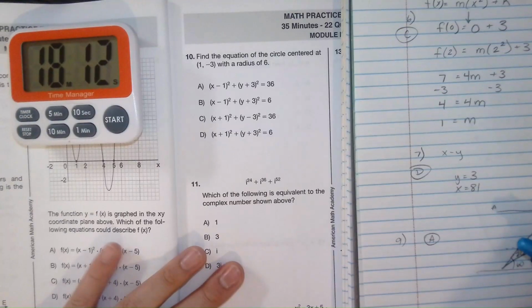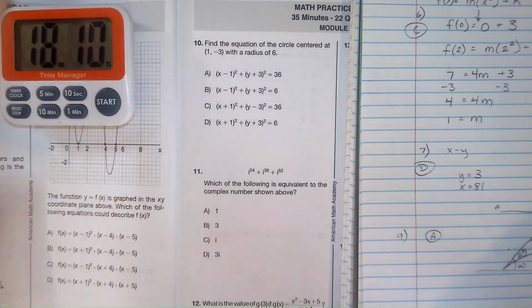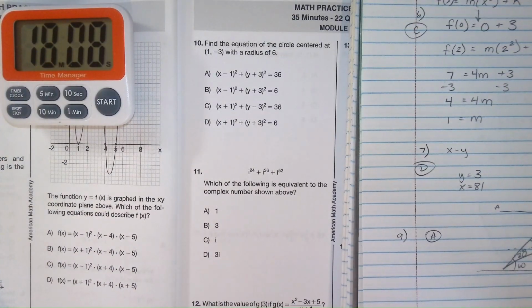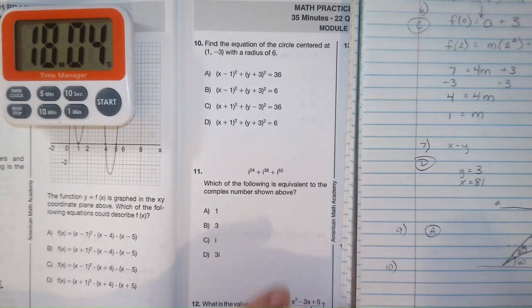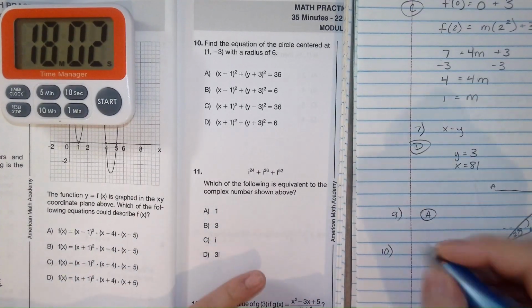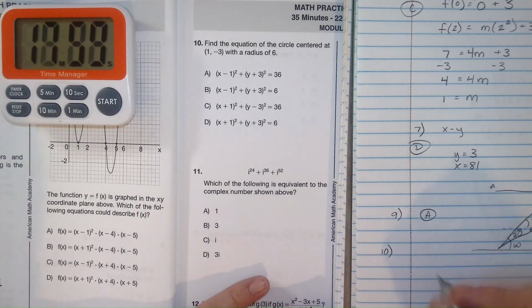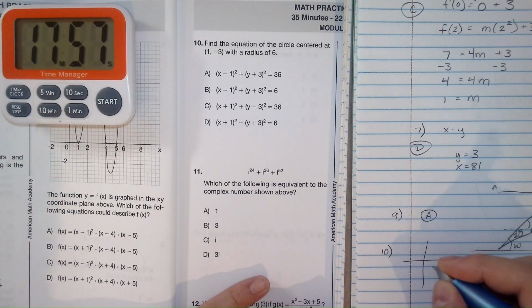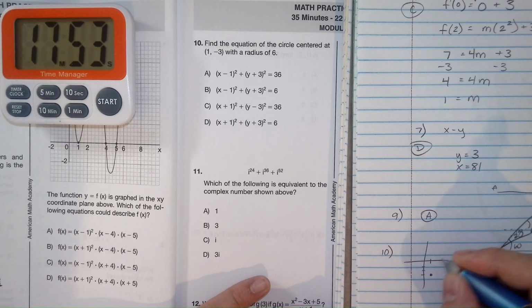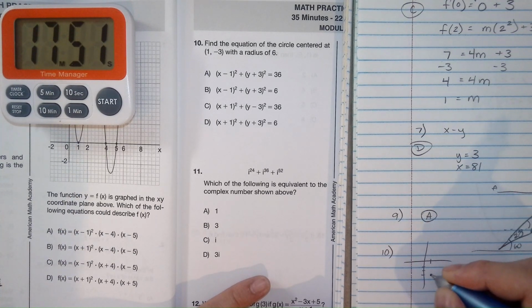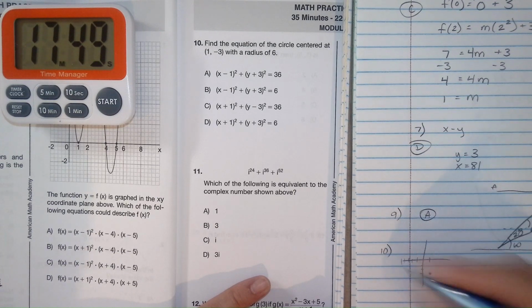All right, number 10. Find the equation of the circle centered at, I love the circle ones. You just kind of have to know these. Okay, so if the circle center is at 1, -3, and it has a radius of 6, then this would go to 1, 2, 3, 4, 5.